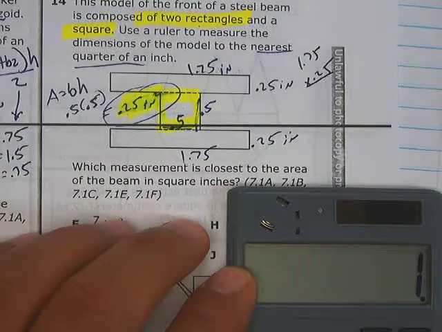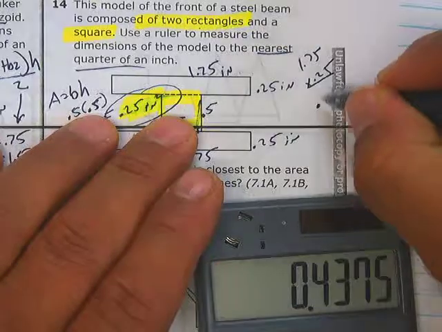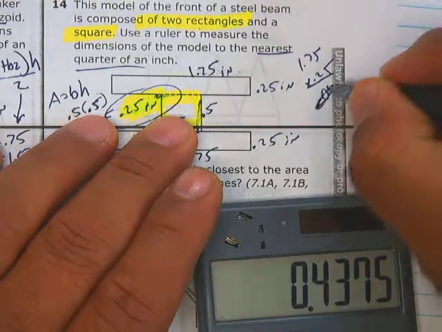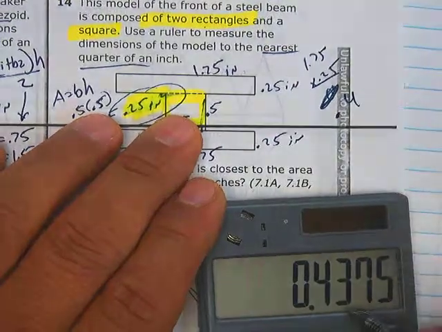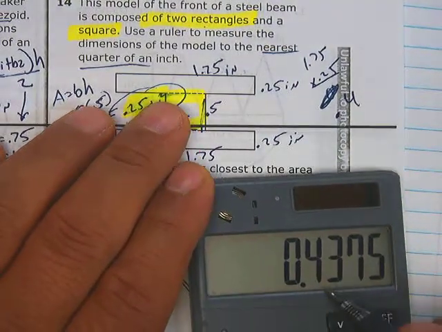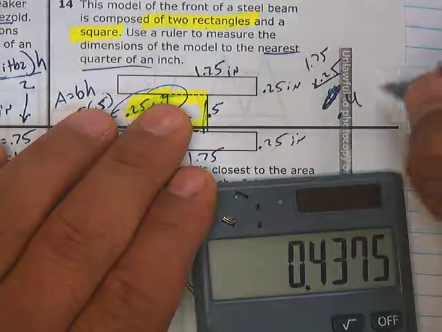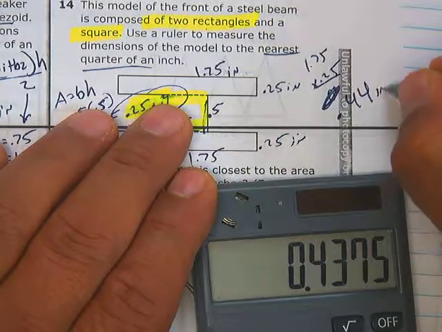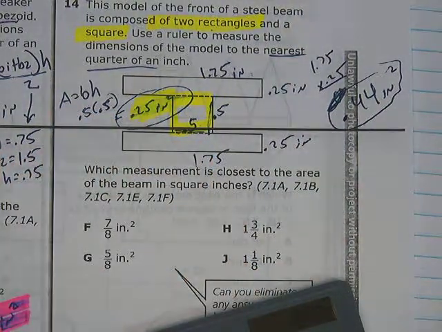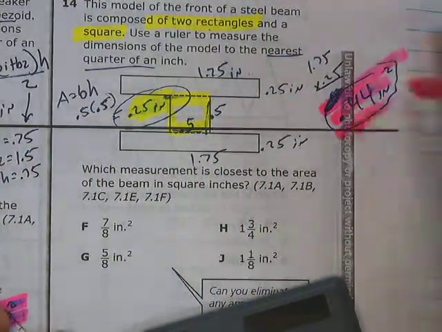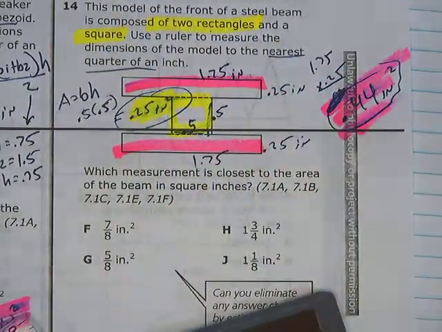And the rectangle is just base times height, 1.75 times 0.25, and I get 0.4375. I want the nearest hundredth. 5 or more, we add one more. So we're going to put 0.44 square inches.